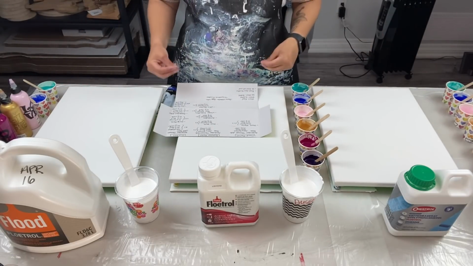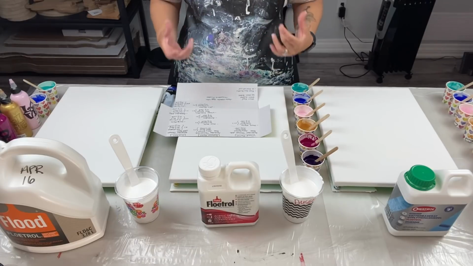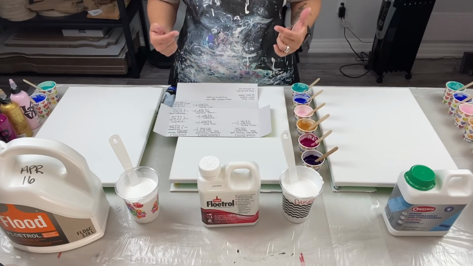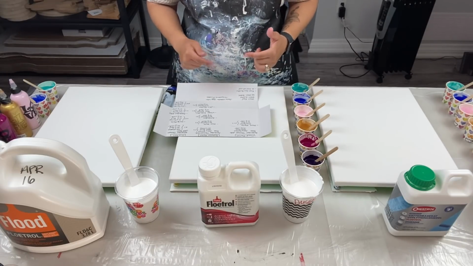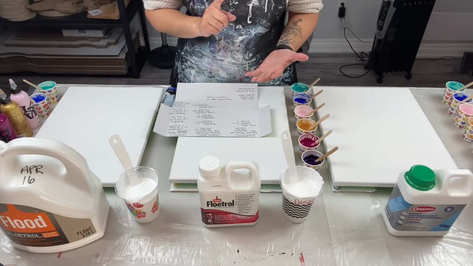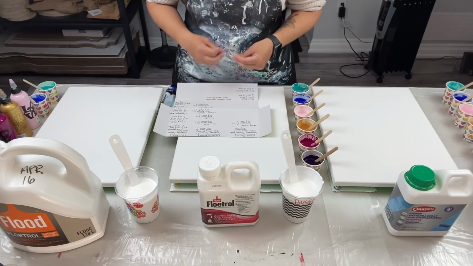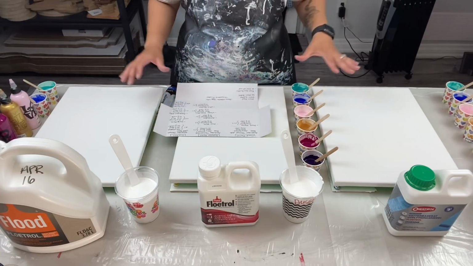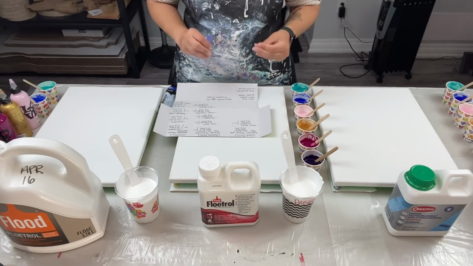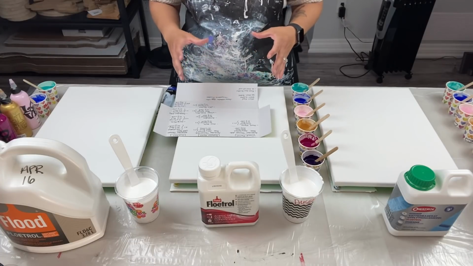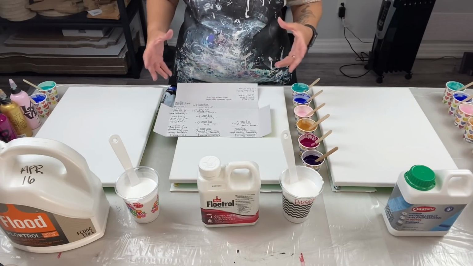Now, regarding paints, I wanted to use paint brands that I know everybody can get their hands on. I know in Australia and in Europe, you cannot get Artist Loft or Liquitex Basics. So I did not use those paint brands. I wanted to use paint brands that I knew everybody pretty much can get their hands on.